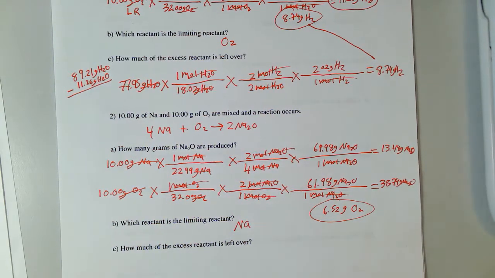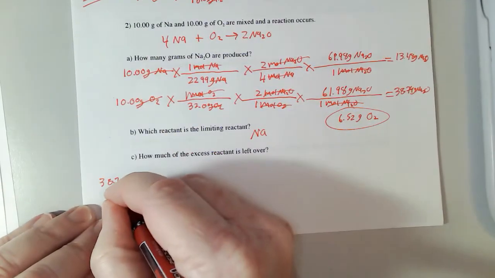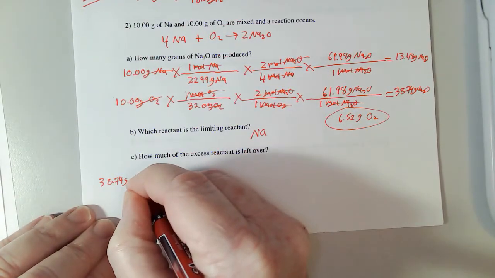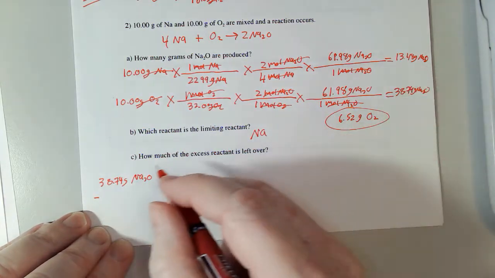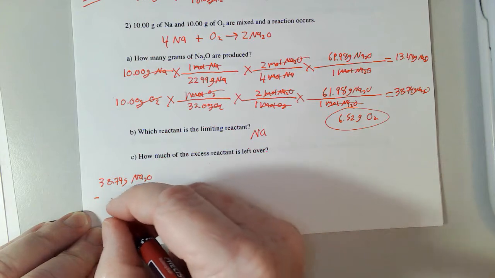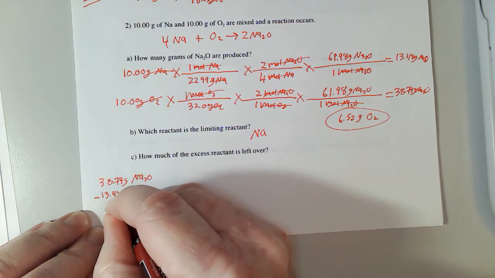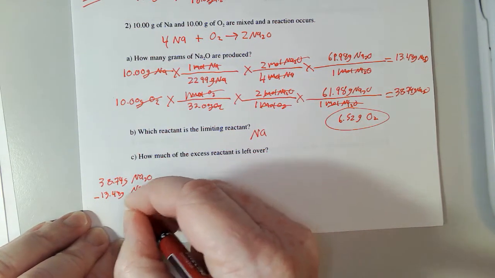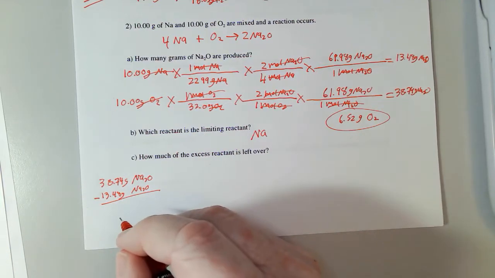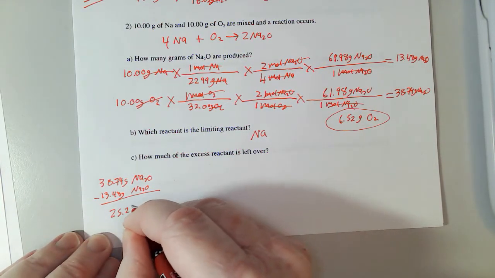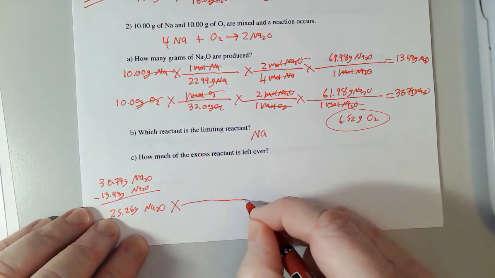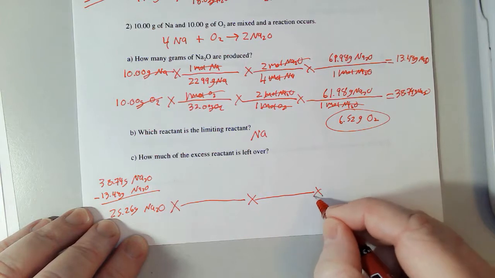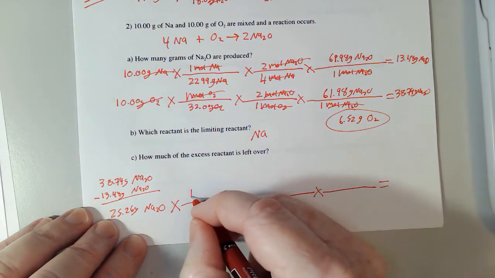Or the proper way to do this is to say, all right, 38.74 grams of Na2O minus the 13.48 grams Na2O. That comes out to be 25.26 grams Na2O. Convert this back into the excess reactant, which is oxygen.